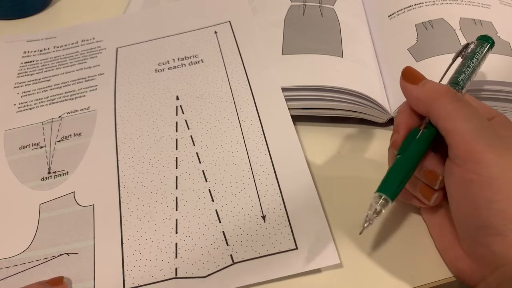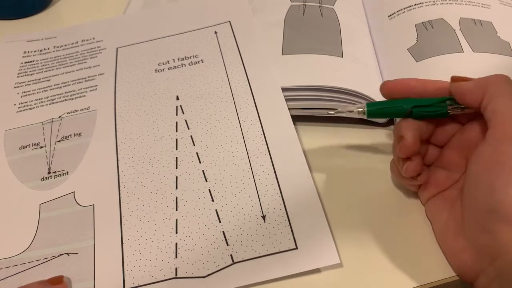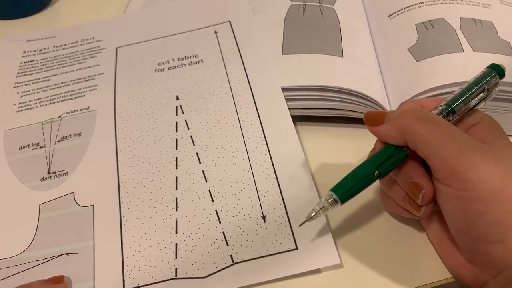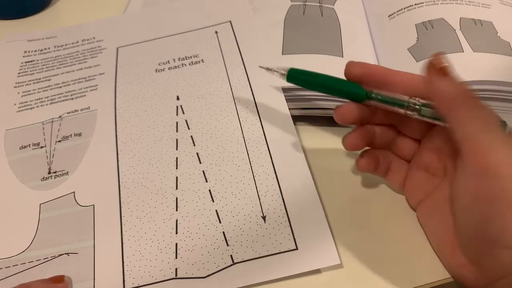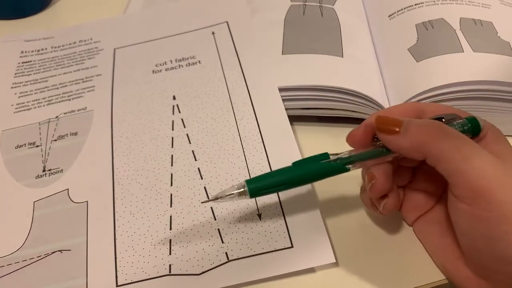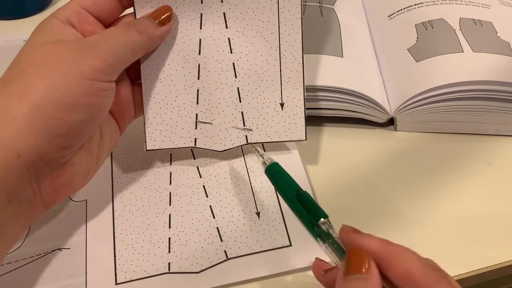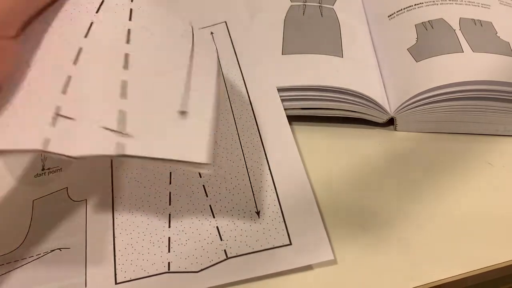If anyone's having trouble grasping that, please talk to me during office hours and I can spend extra time going over cutting fabric. But for now, we want to cut one of these so that, as you can see, you have that point included in your pattern piece.